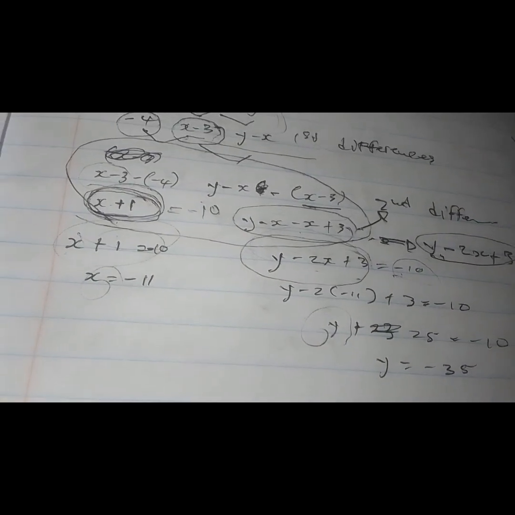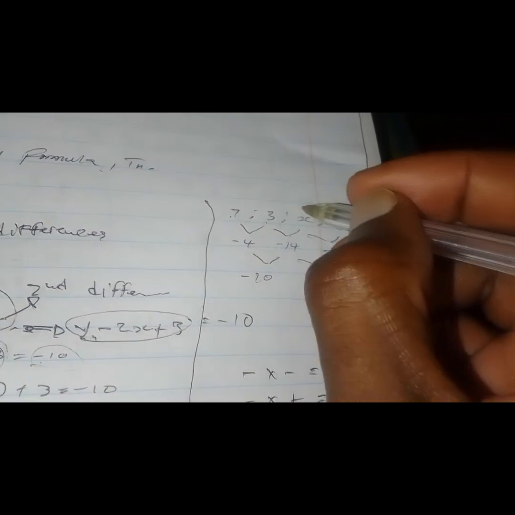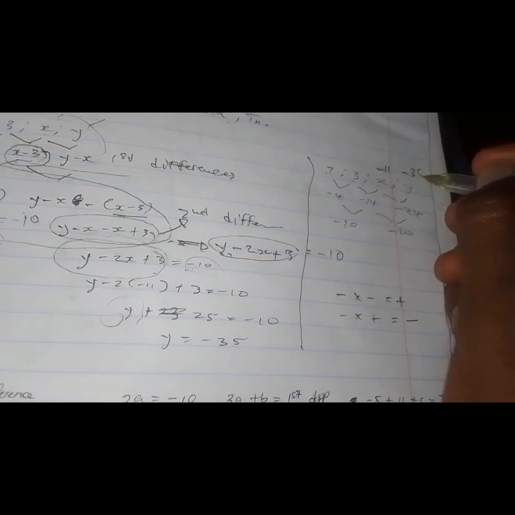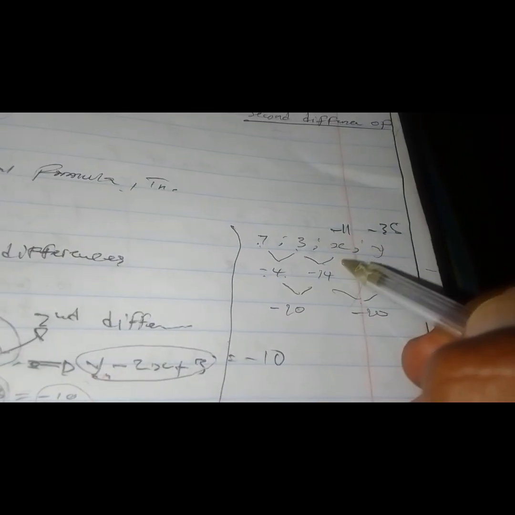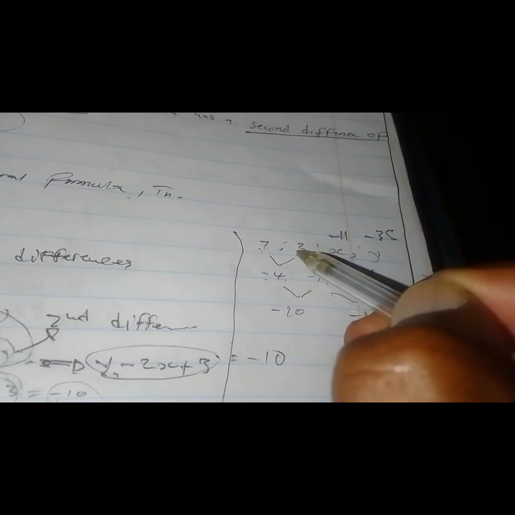What are the replacements here? On our x, what was our x? It was negative 11, right? Okay, negative 11, and your y is what? Negative 35. So then when you say 3 minus 7, you're going to get negative 4, right? Then minus 11 minus 3, you're going to get negative 14, right? Then minus 35 minus negative 11, you're going to get negative 24. This is your first difference.